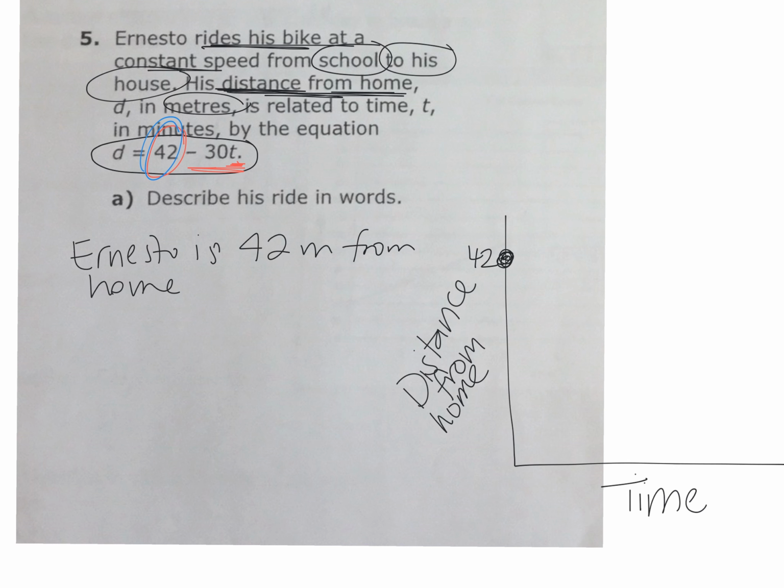Okay, where is he? He's at school. So we know automatically that his school is 42 meters from his house. Ernesto is 42 meters from home. He is at school. And then his distance is decreasing, which means he's getting closer to home. Where's he going? From school to? His distance is decreasing. So is my line going to go up or down?